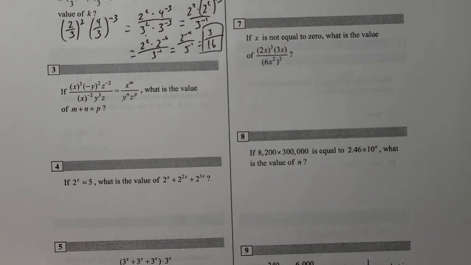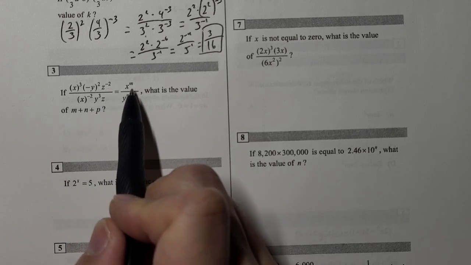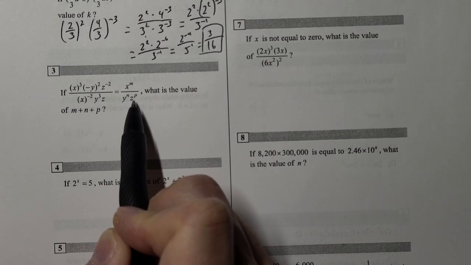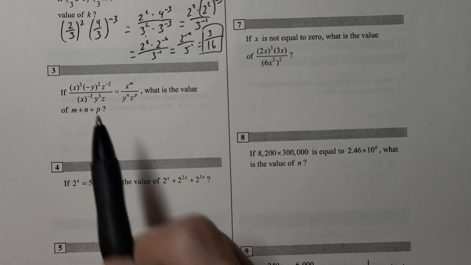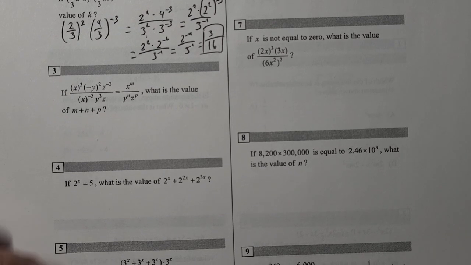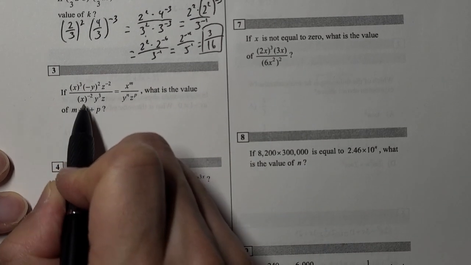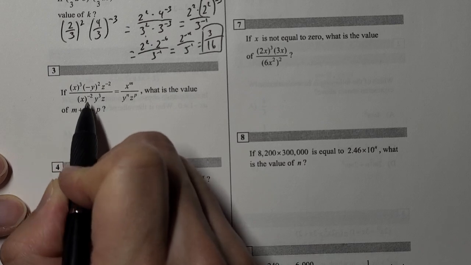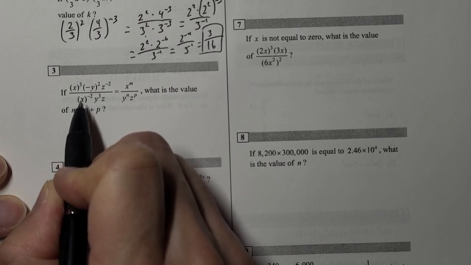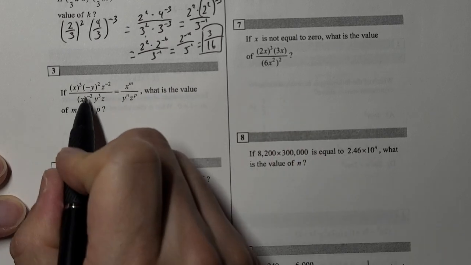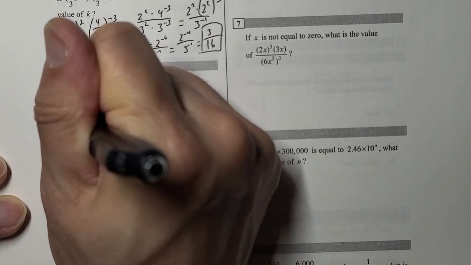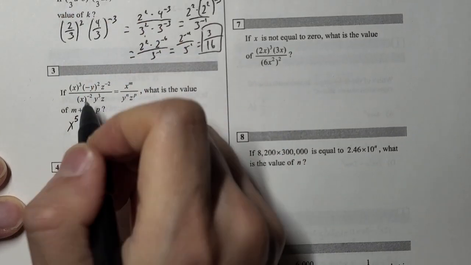All right. Number 3, we have this expression equals x to the m, y over y to the n, z to the p. What is the value of m plus n plus p? So, what do we have here? We have x cubed divided by x to the minus 2. When we divide, we can subtract the powers. So 3 minus negative 2, so it's x to the 5th.